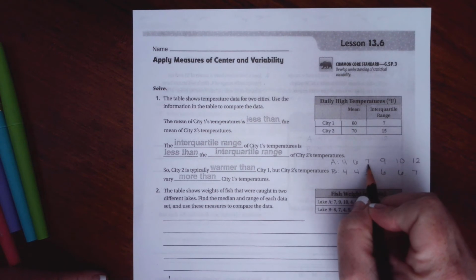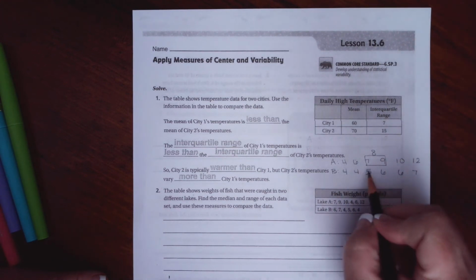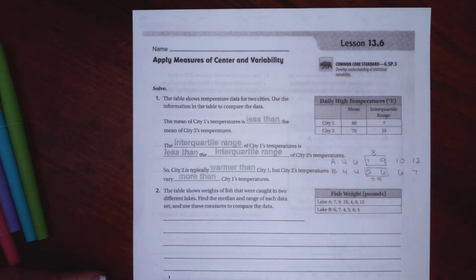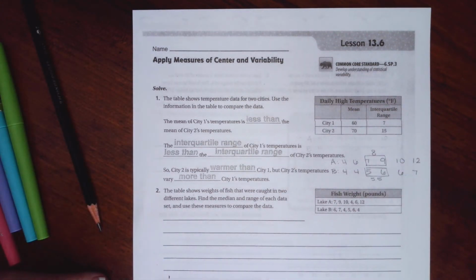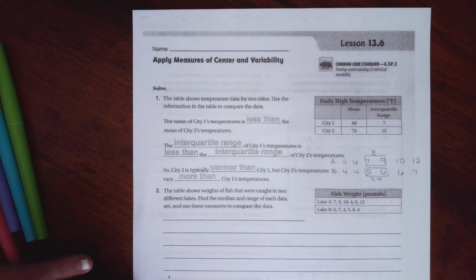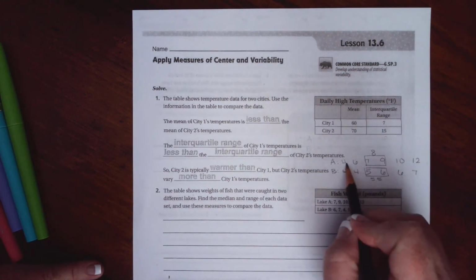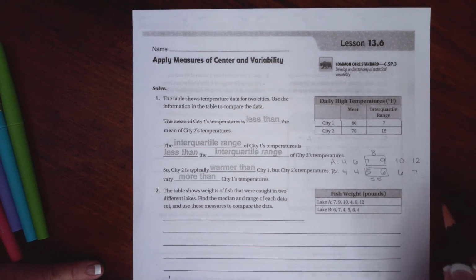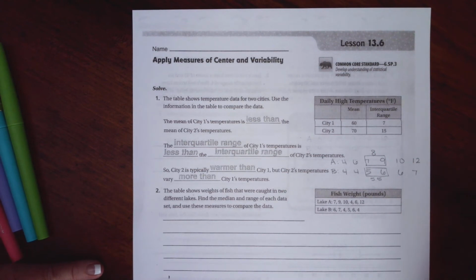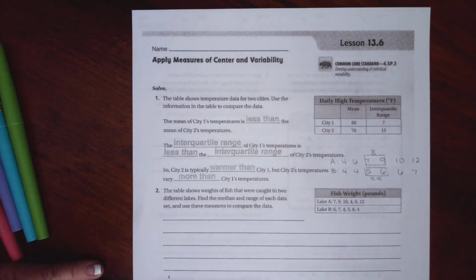Well, our median is going to be smack in between these two, which will be 8 there, right? And right in between 5 and 6 is going to be 5.5, okay? All right, so that's our median. Now, our range goes from 12 to 4, so our range is still going to be 8, okay? Our range for B is going to be 7 to 4, so 7 minus 4 is 3, okay?